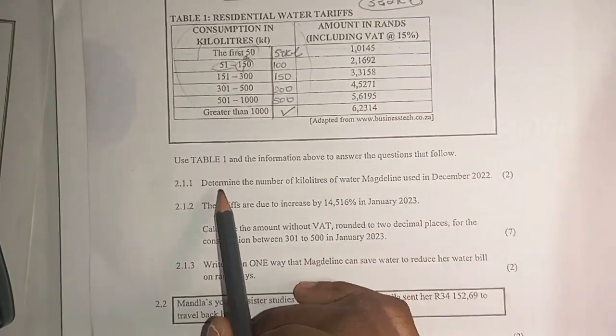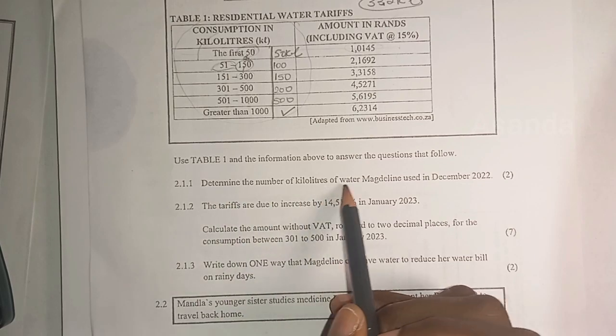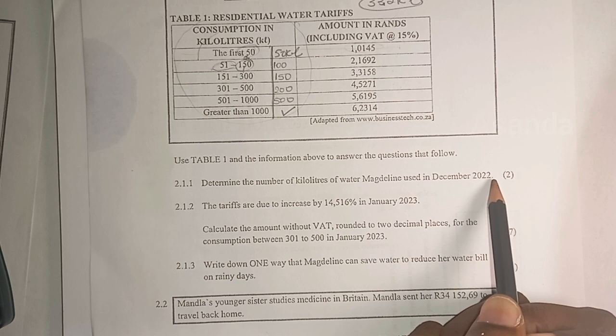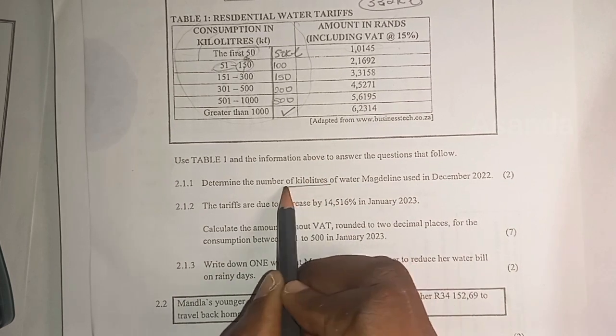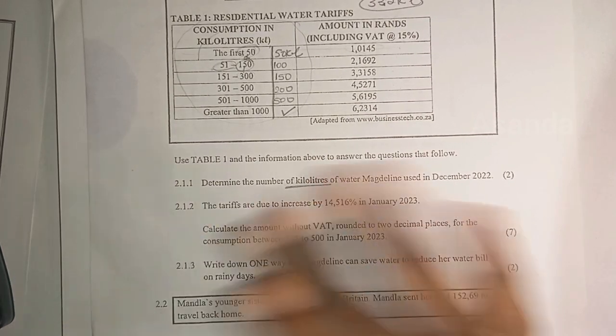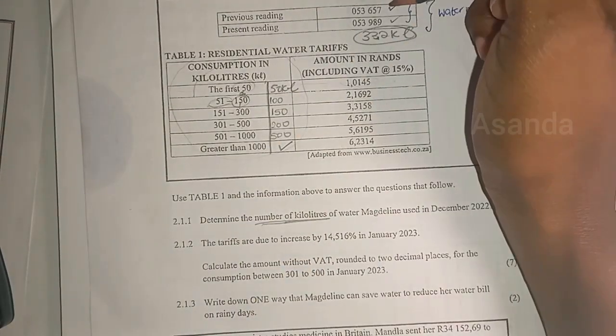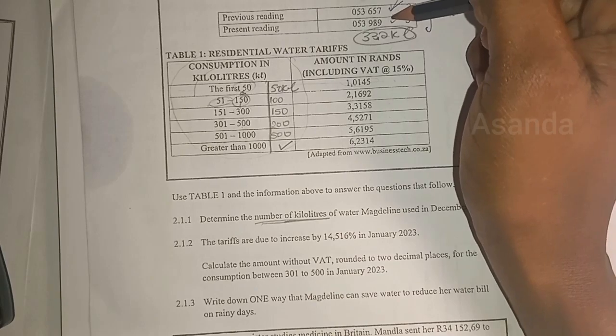So here it says, determine the number of kiloliters of water Magdalene used in December 2022. They just want to know Magdalene's water, right? Nothing else. They just ask, what are the kiloliters for Magdalene? Since we went and did a reading, and then a month later we went and did a reading.